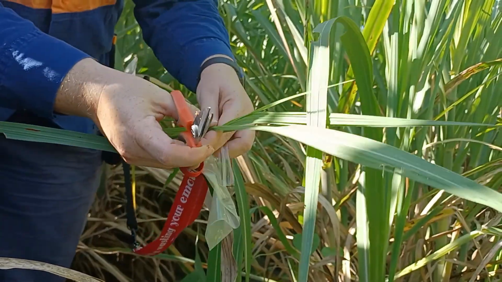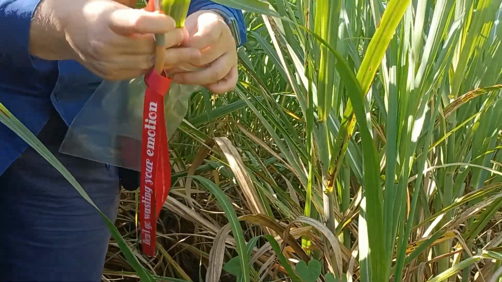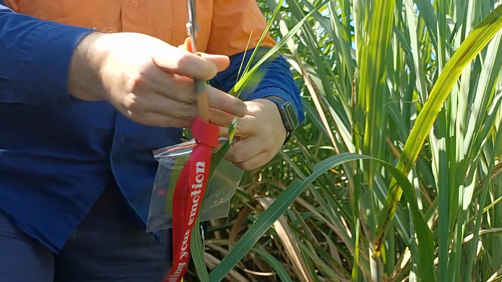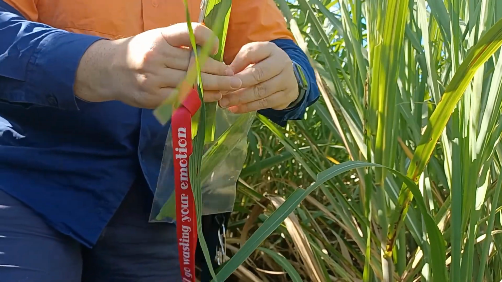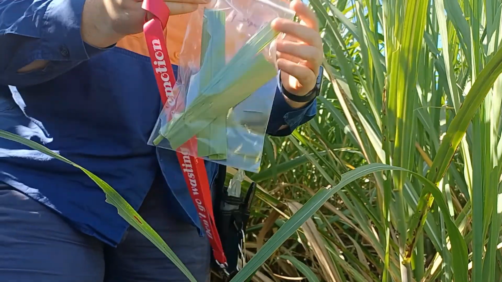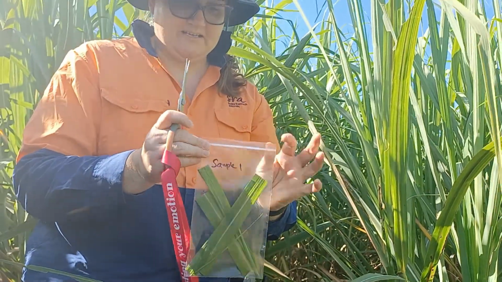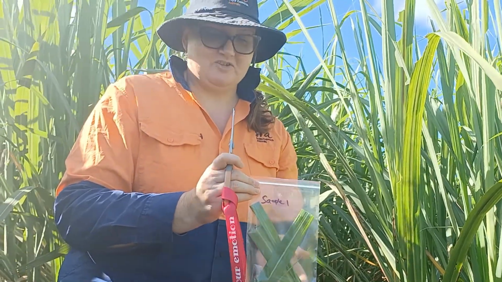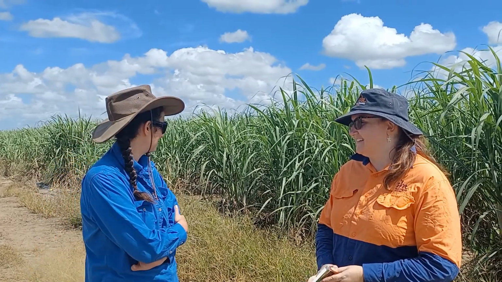So what I'm going to do is just pop them into a sample bag, and I'm just going to trim them so they fit. This makes it easier to transport, and I don't need that bit. So we're going to take this sample back to the lab, and we'll be able to diagnose and see if it is Striate Mosaic. So we've taken a few samples today, Nicole, and do you find much Striate around in the Burdekin, or where is it found?